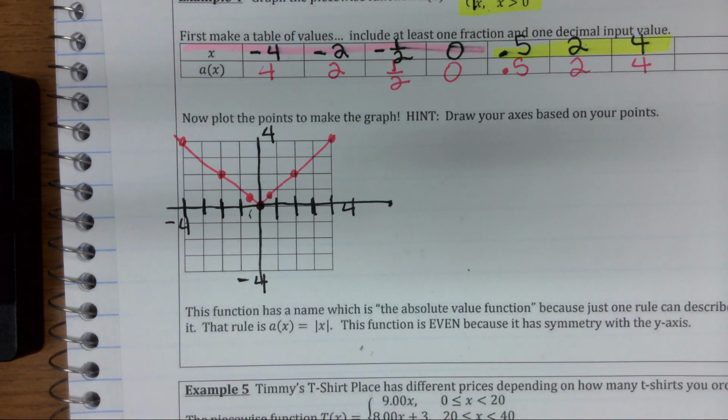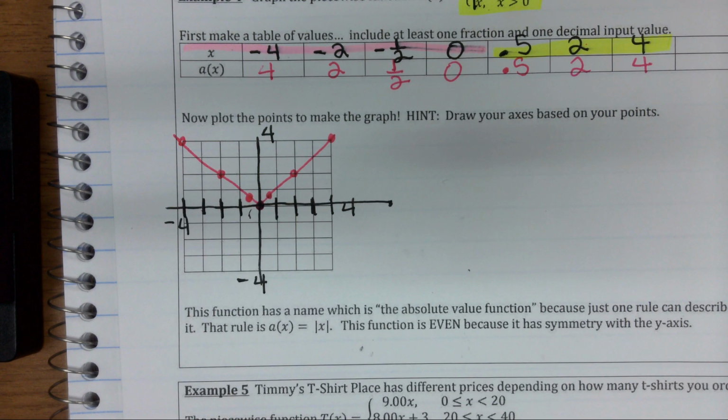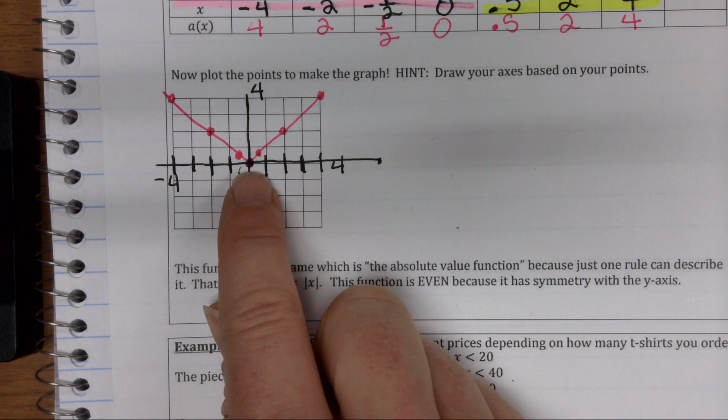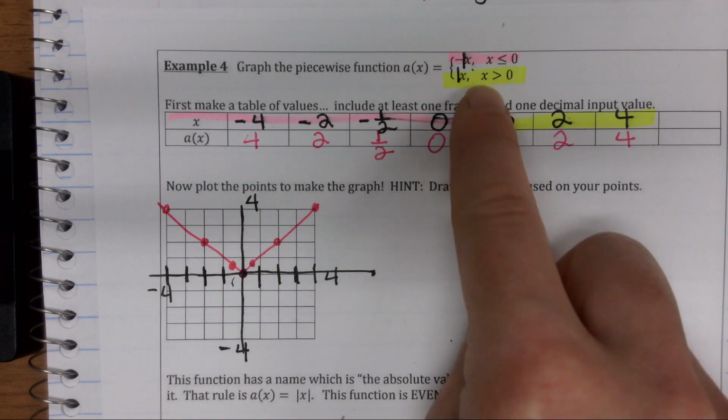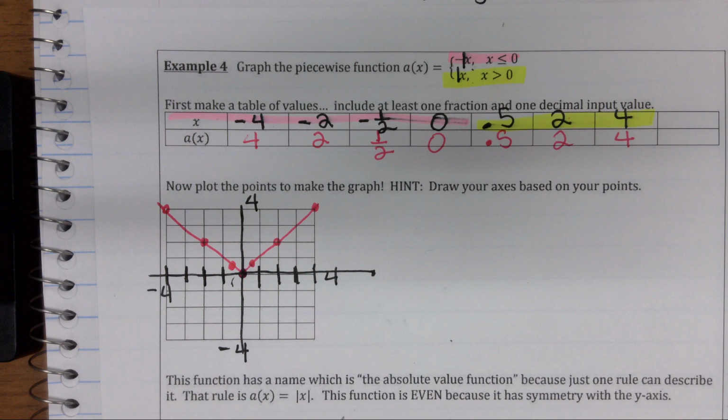Weird. I've seen this before. Who's seen this before? What is this? What's the name of this graph? Come on, some brave soul, shout it out. Tell somebody around you if you won't tell me. What's the name of this graph? Or at least try the equation for it. Isn't this absolute value? Guess what? Absolute value could be written that way. Interesting. Because it's two pieces put together.